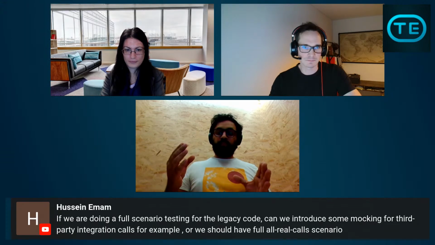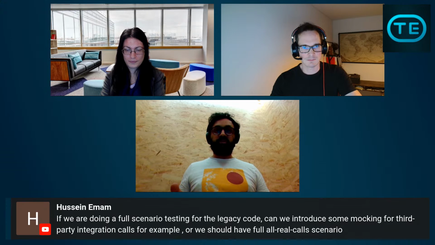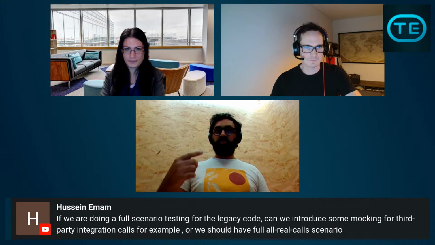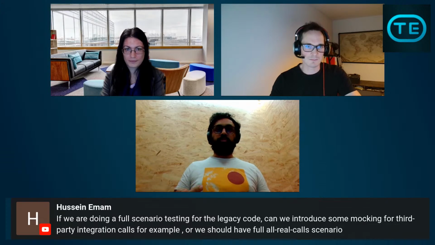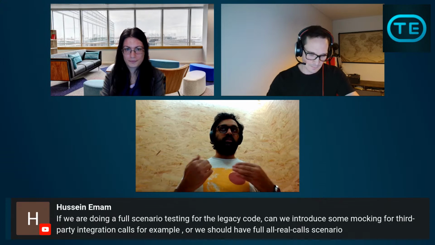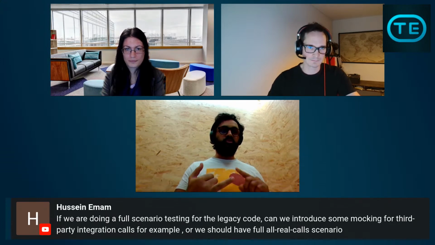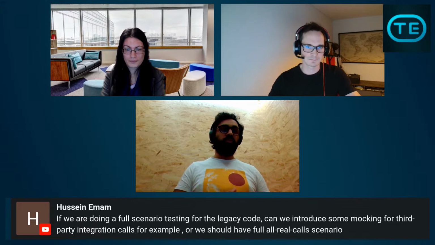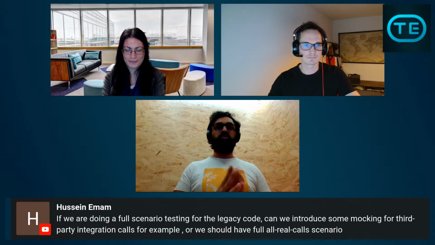So the ideal thing is actually using mocking for third-party integration, because it's going to be faster for the feedback loop. But if I'm in a legacy system that is so complicated, I don't have enough knowledge, and everybody is not confident about how it works, I'm going to do the all-real-call scenario.